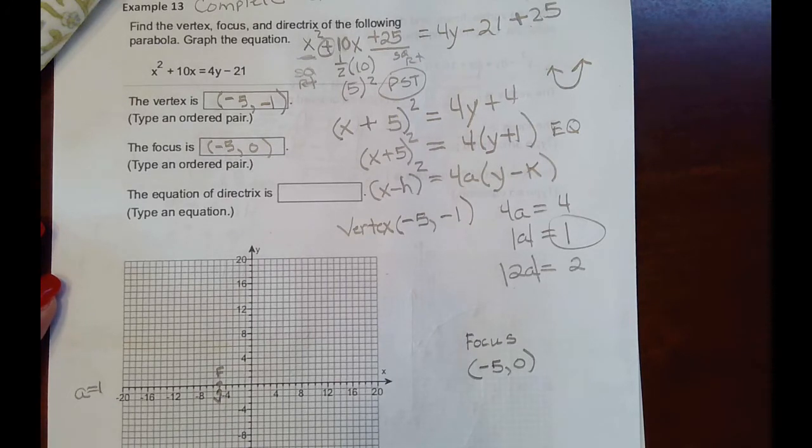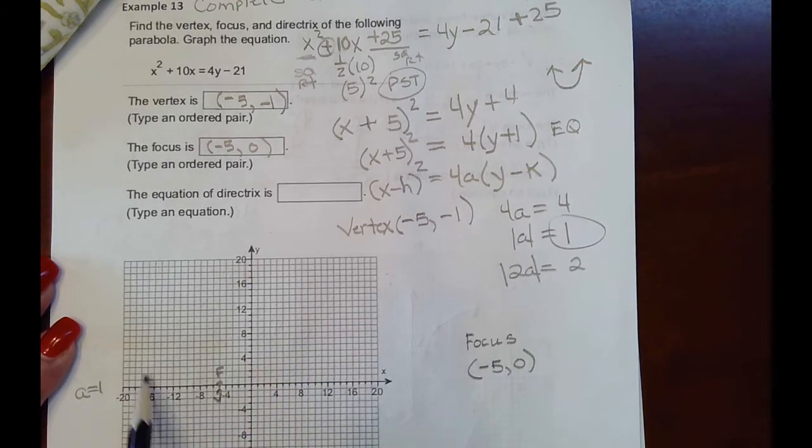So if I'm going to finish the graph, once again, let's reacclimate here. You're opening to the right. You're opening to the left. If you land on the right side, you're moving from the focus. You're moving a distance of 2a to get this way, 2a to get that way.